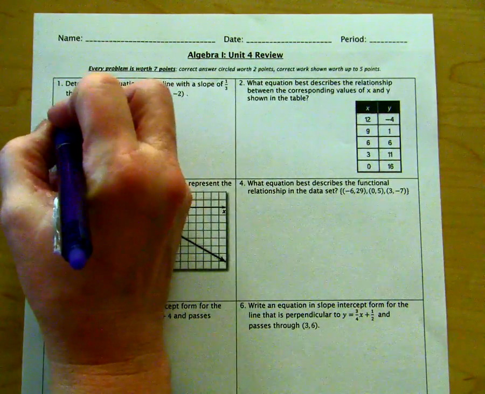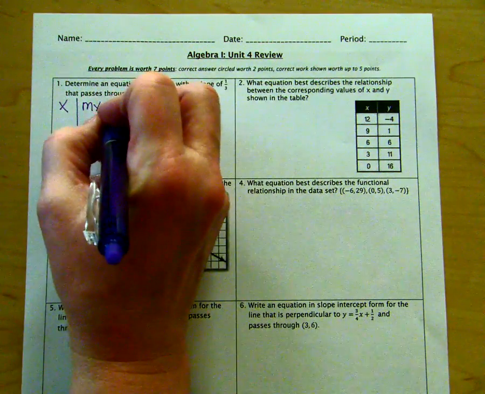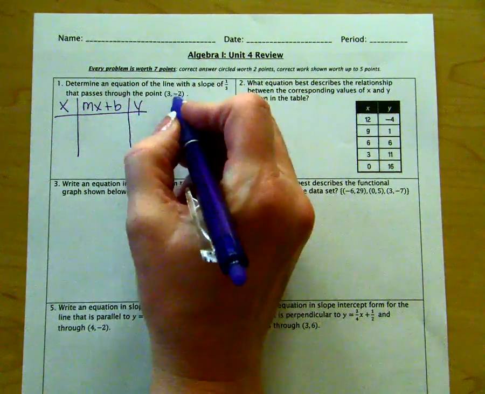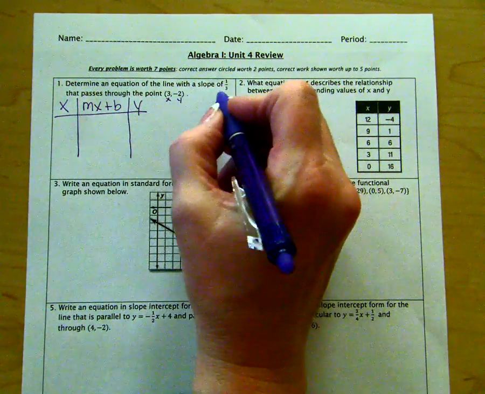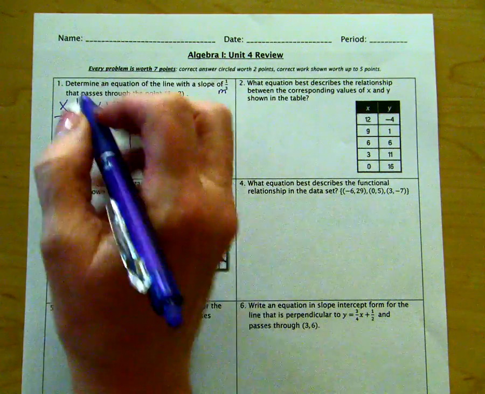To take care of this we're going to use that extended table where we put the slope-intercept form in the middle. We use the point for our x and our y. Our slope is 1/3, so x is 3, y is -2.